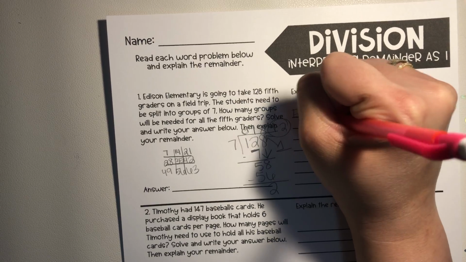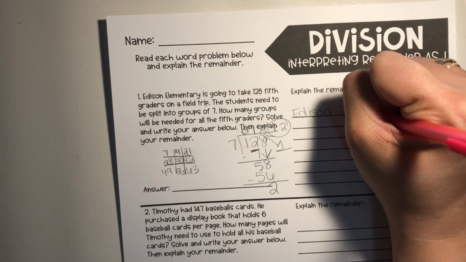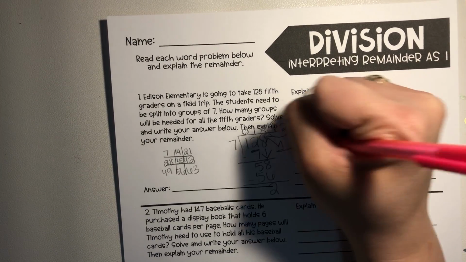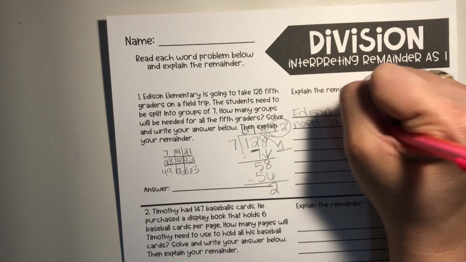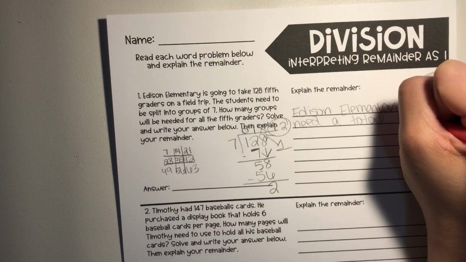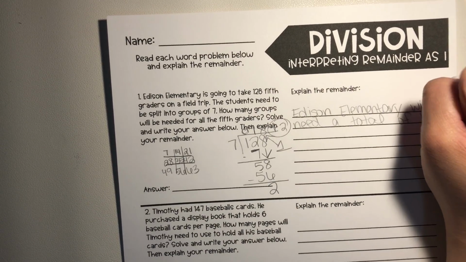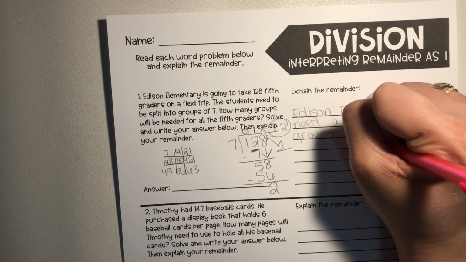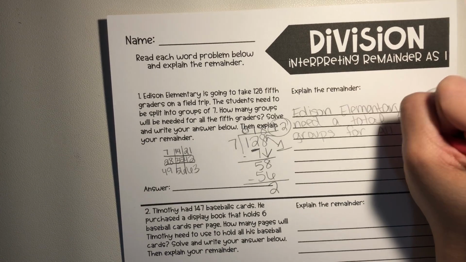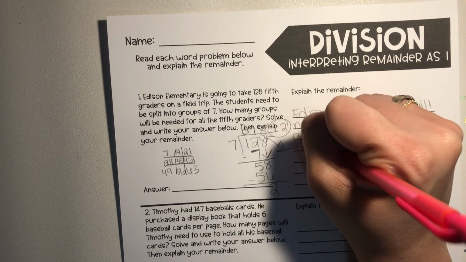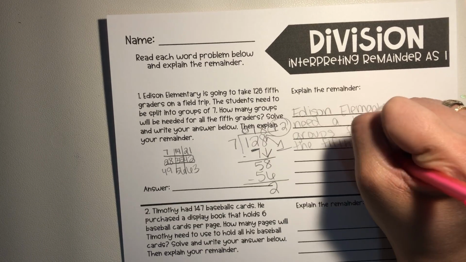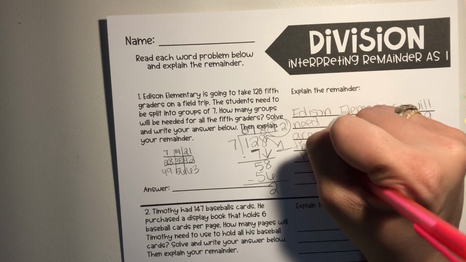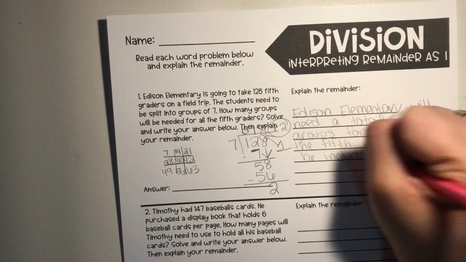Edison Elementary will need a total of 19 groups for all of the fifth graders to be included. And there we go.